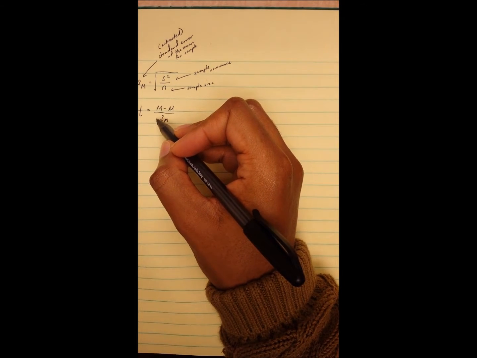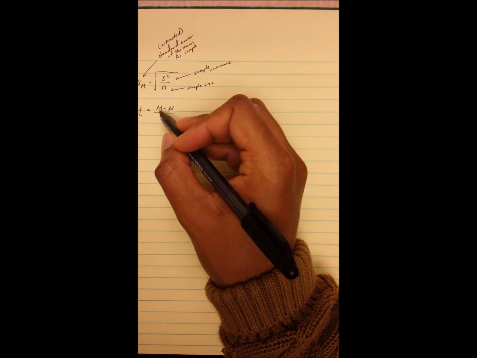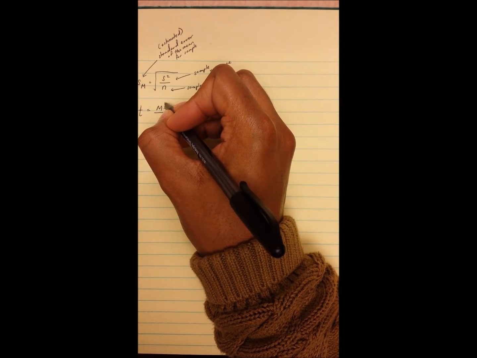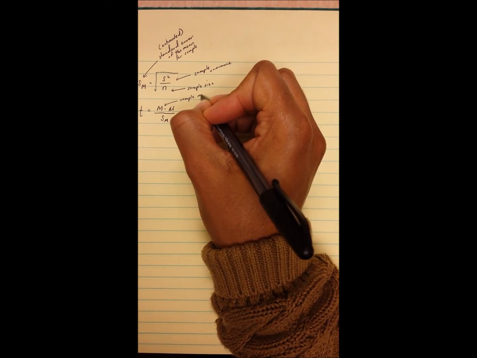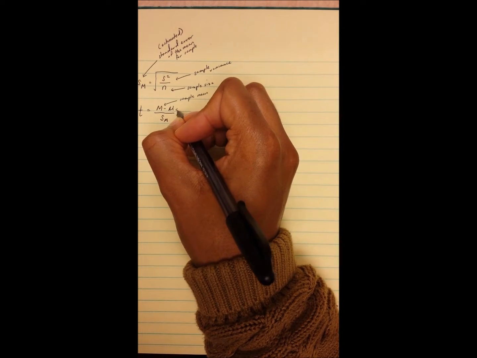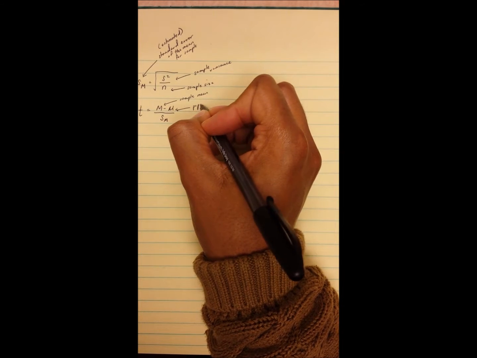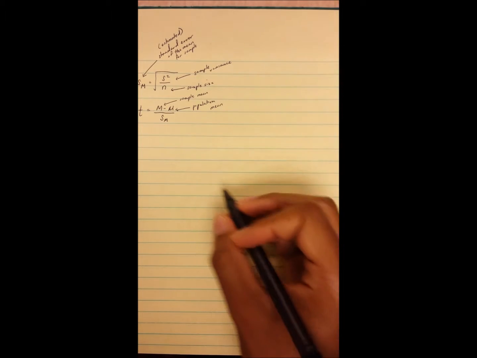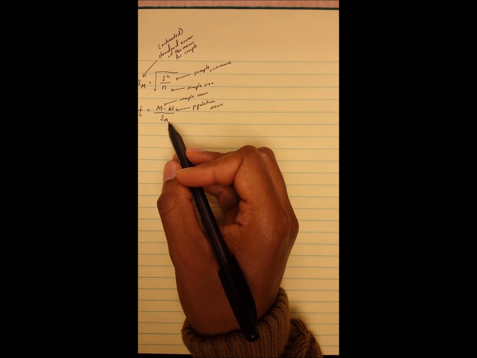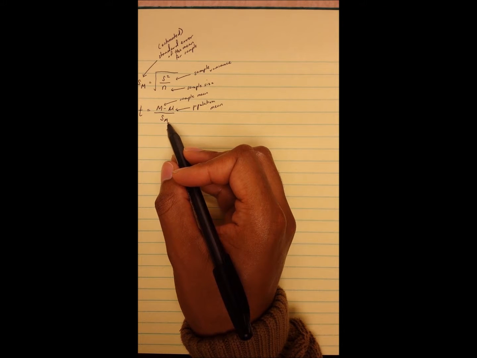And this is your t statistic down here. So we have a t, and then we have a capitalized M, which is your sample mean. We have a mu, which is your population mean. And we have that estimated standard error of the mean, or the standard error of the mean for the sample, in the denominator.